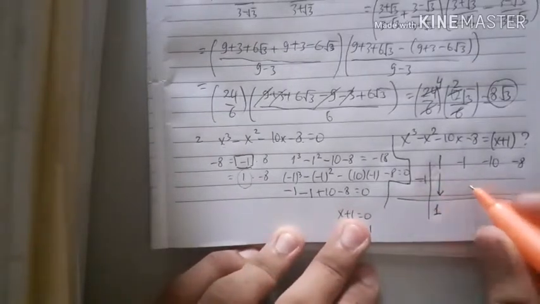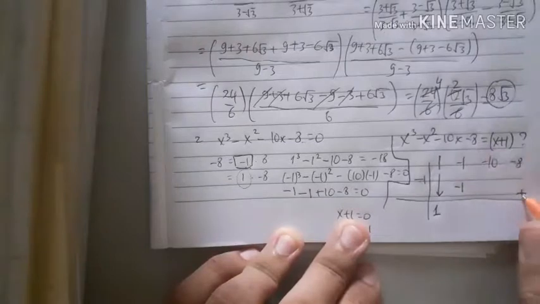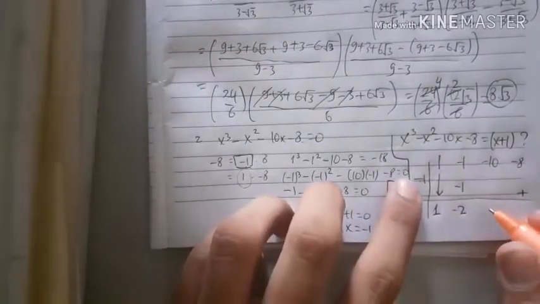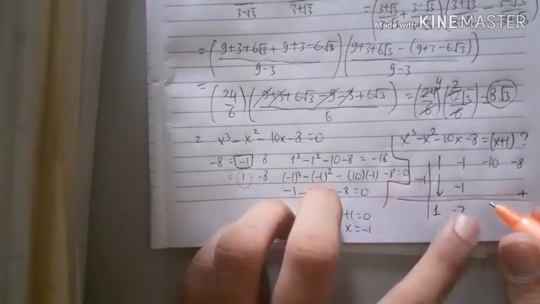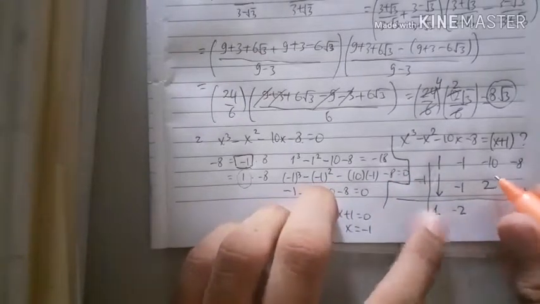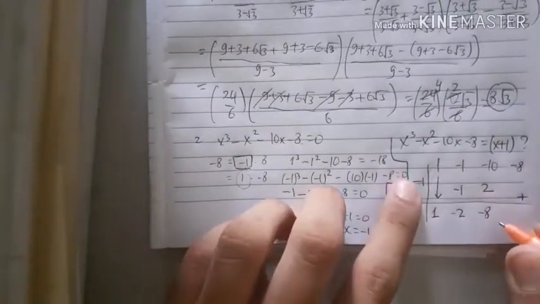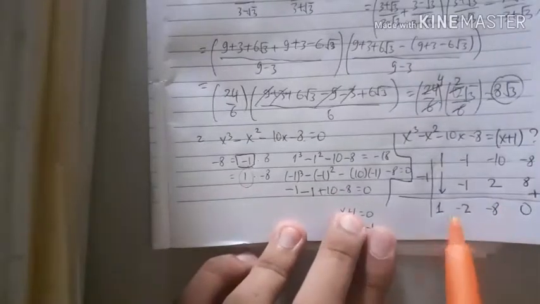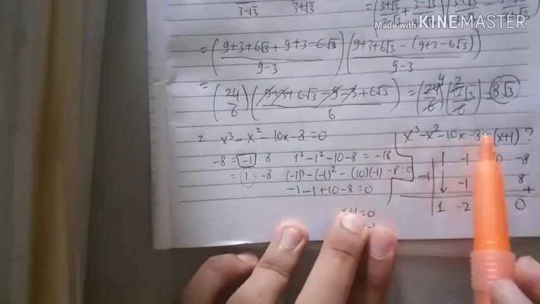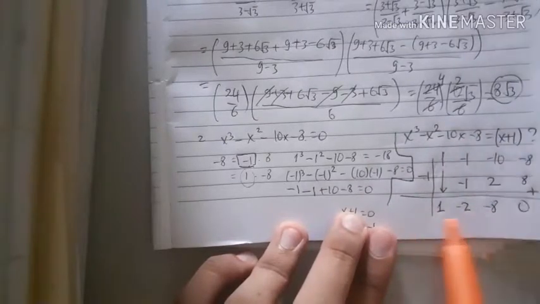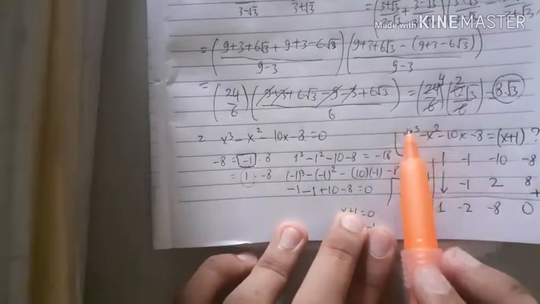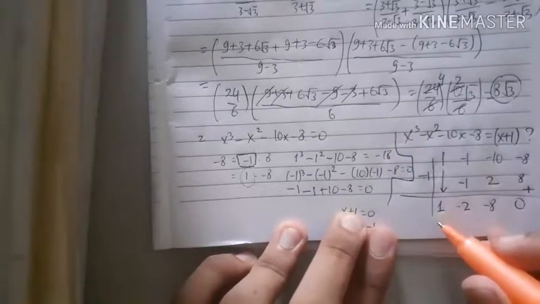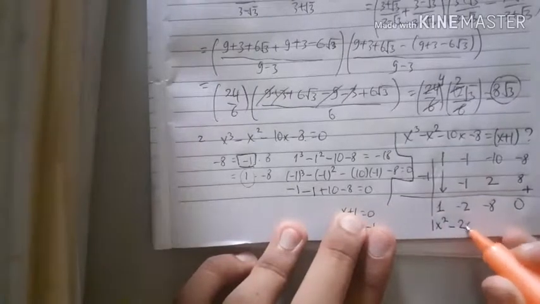Then minus 1 times 1 is minus 1, and you add it, minus 1 plus minus 1, minus 2. Then minus 1 times minus 2 is 2, and you add minus 8, minus 1 times minus 6, that is 6 and the remainder is 0. So you get this. If you start with the cubic equation, the result would be a quadratic equation, so the degree of the exponent is decreased by 1. So that is 1x squared minus 2x minus 8.